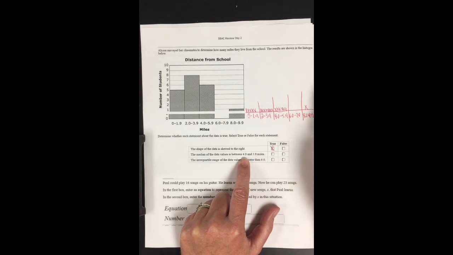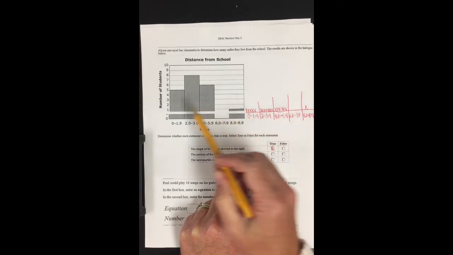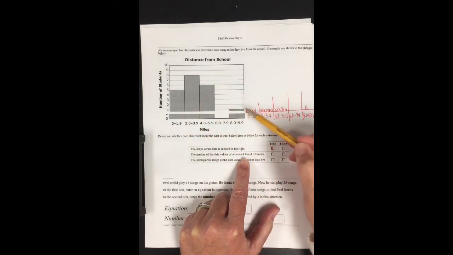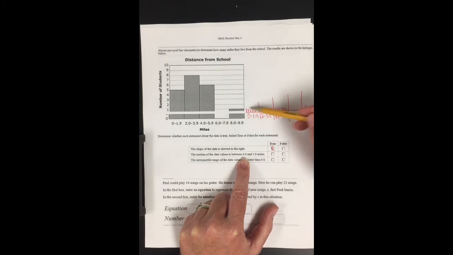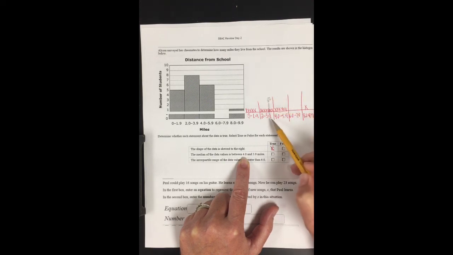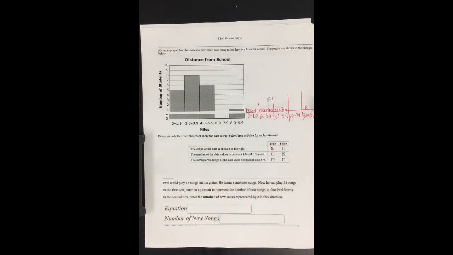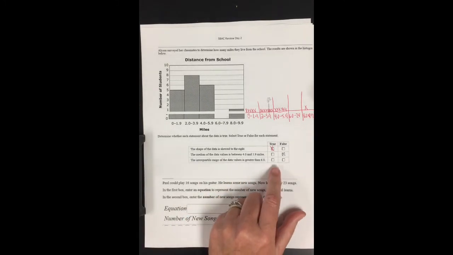So let's find the median of this data. I can either mark off left and right, or I can find out how many x's I have, which is 5 plus 8 is 13, 19, 20. So that means my median is between number 10 and 11. 5, 6, 7, 8, 9, 10, and 11. So here's my Q2. So my median is between 2 and 3.9, not between 4 and 5.9, so this is false. The interquartile range of the data value is greater than 6.0.